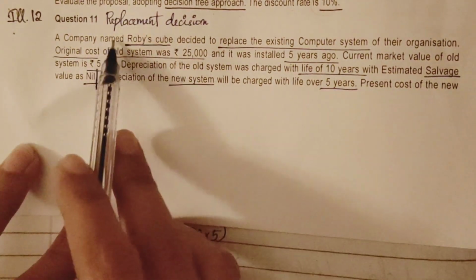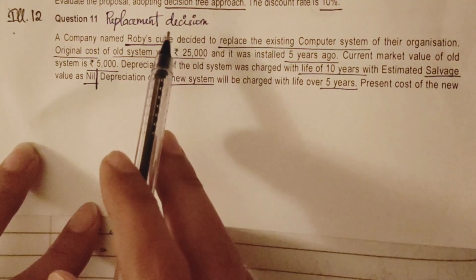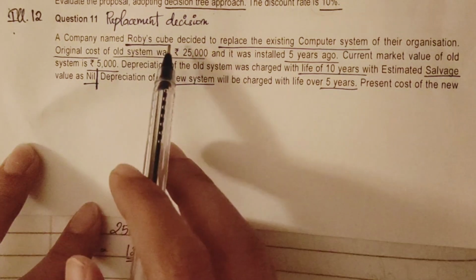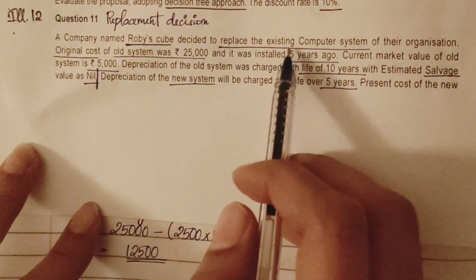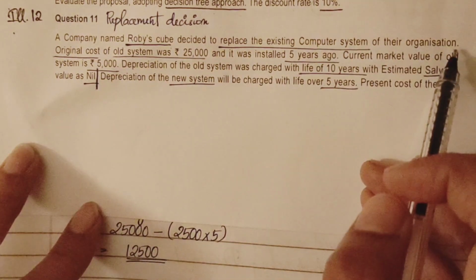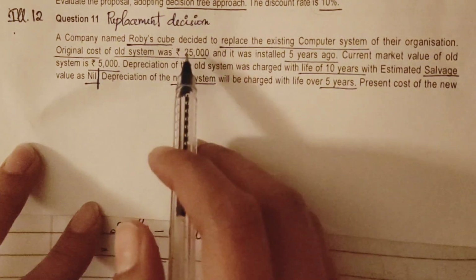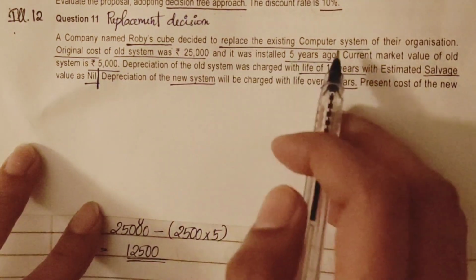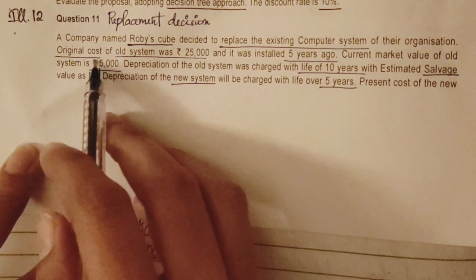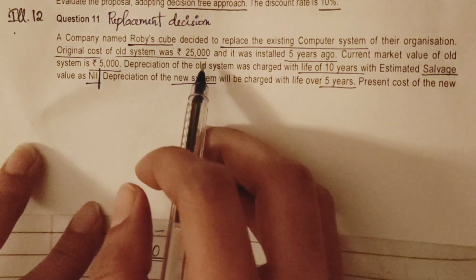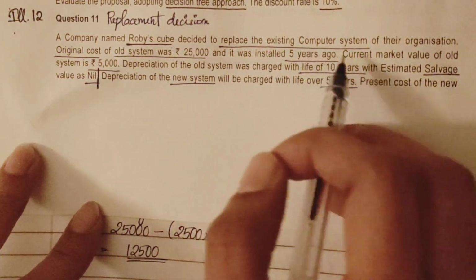Illustration number 12 is related to replacement decision. A company named Robbie's Cube decided to replace the existing computer system of their organization. Original cost of the old system was 25,000 and it was installed 5 years ago.